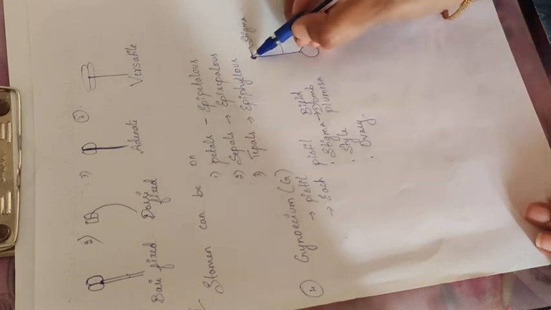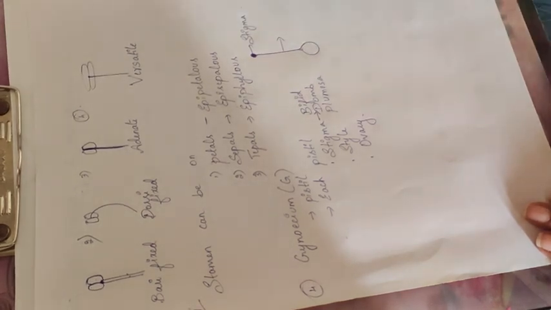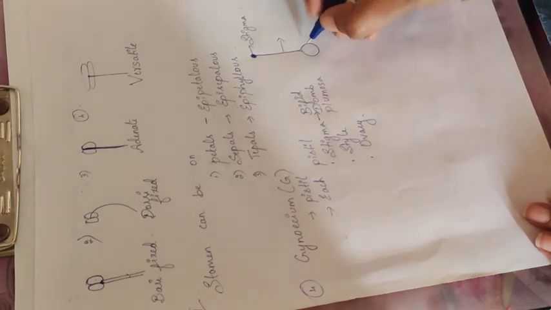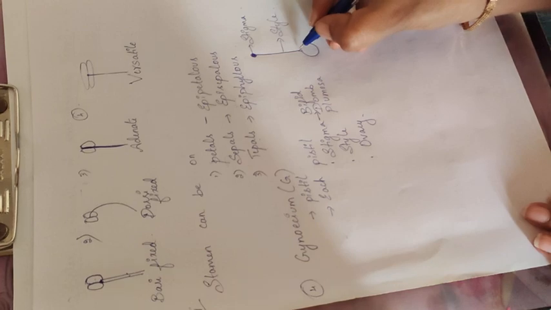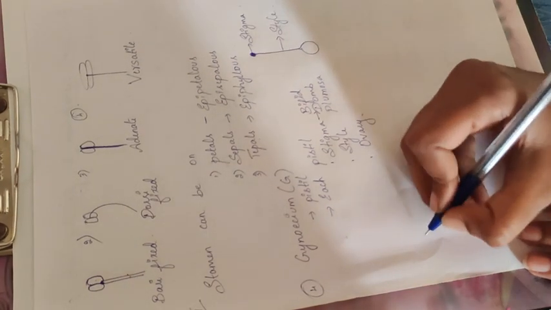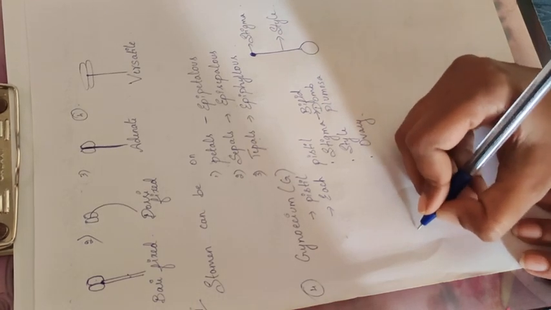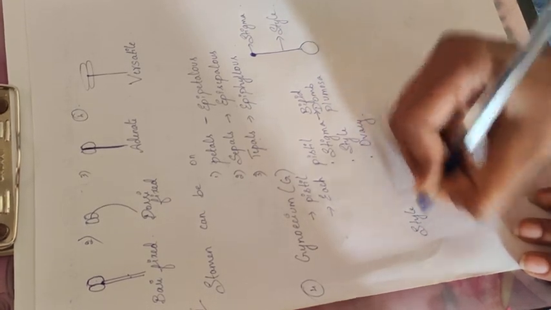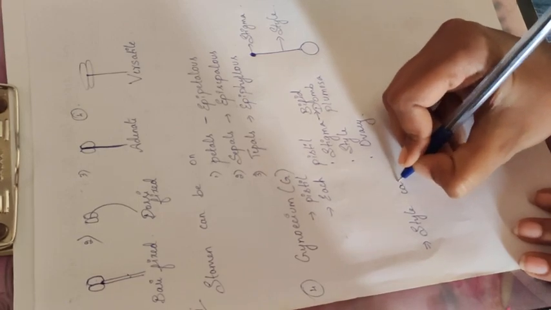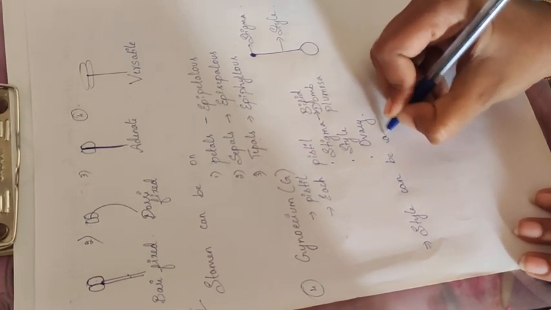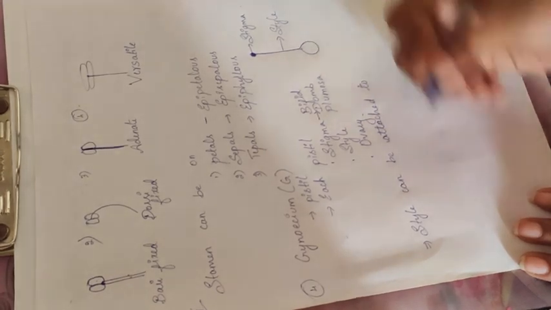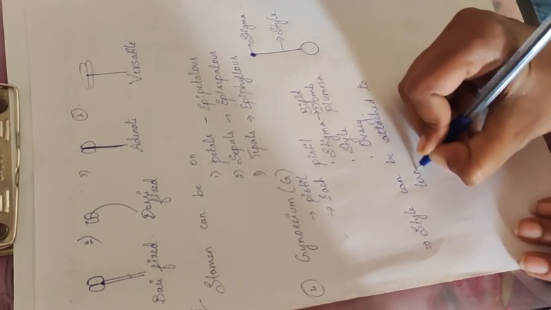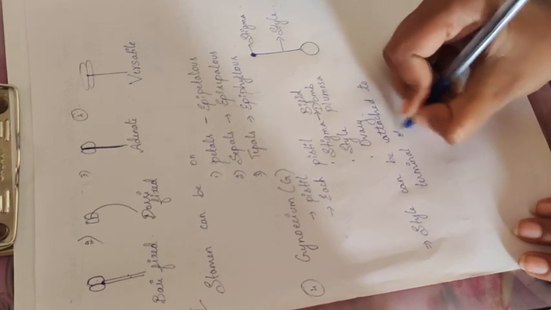This is a connectivity between the stigma and the ovary. And here the attachment of this style to the ovary can be again of different types. So let us see here. Style can be attached to the terminal of ovary.